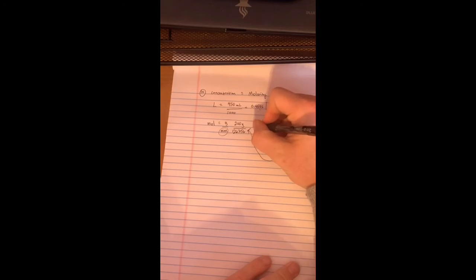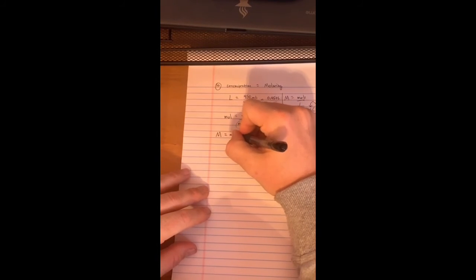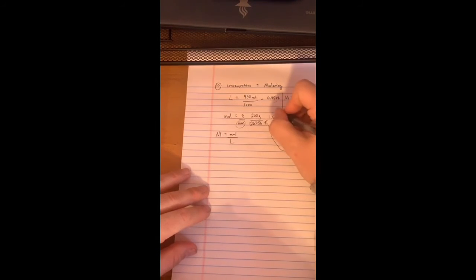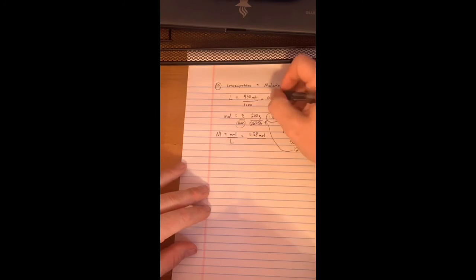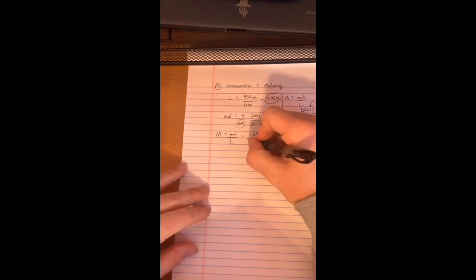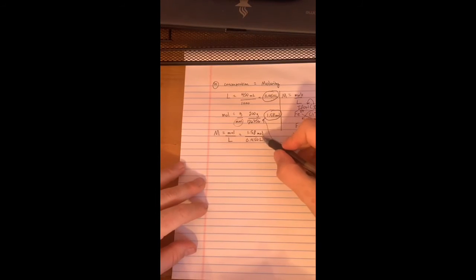1.577, so we're looking at 1.58 mole. All right? Now, the last step here is that we're going to calculate the molarity, which is mole divided by liter. Here's your mole quantity, 1.58 mole, divided by your liter quantity, 0.450 liters. So you see how it's moles over liters?